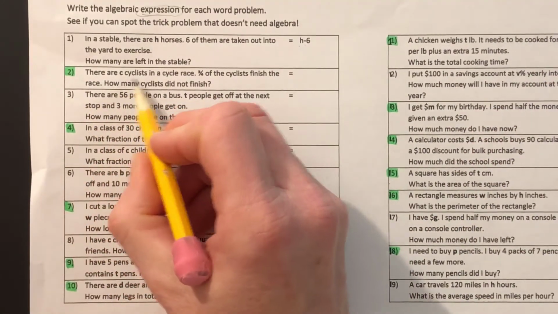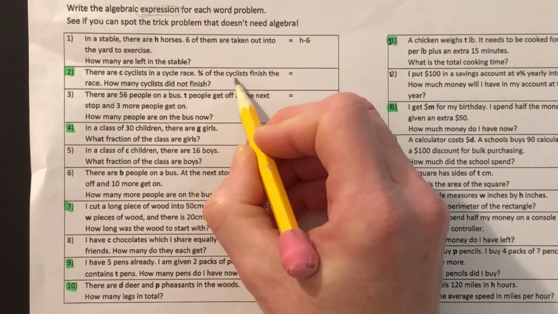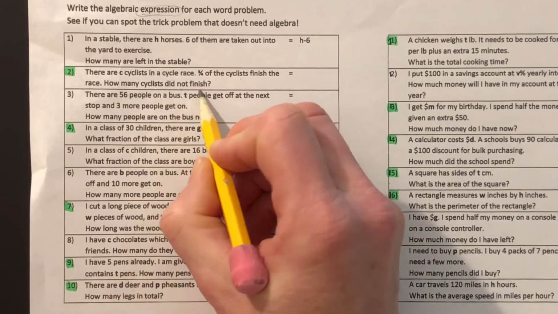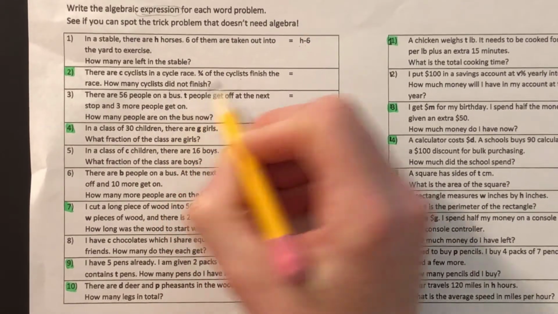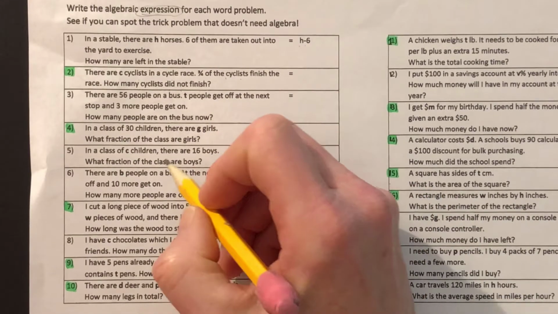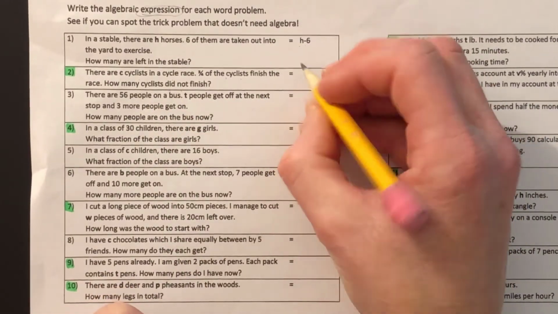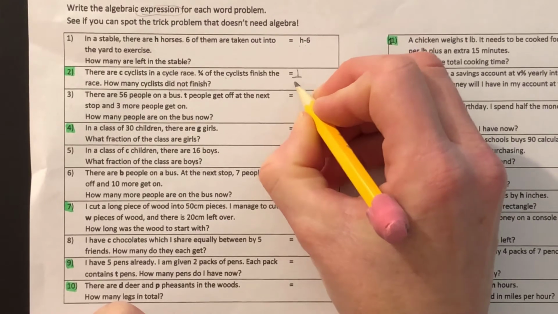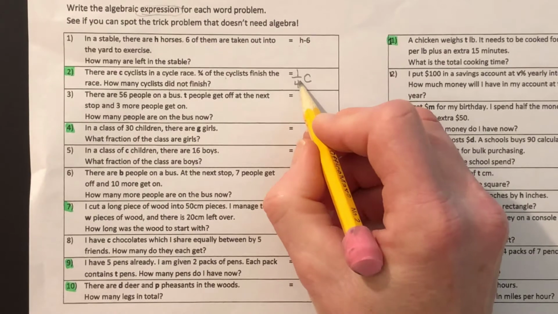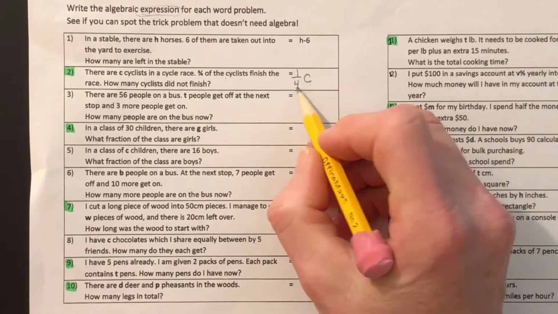Number 2, there are C cyclists in a cycle race. 3/4 of the cyclists finished the race. How many cyclists did not finish? So if 3/4 finished, then 1/4 did not finish. So however many cyclists there are, we want to know 1/4 of that. So 1/4 of the cyclists did not finish the race. So 1/4 times C.